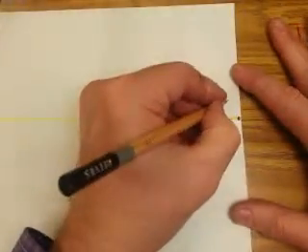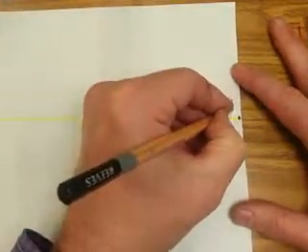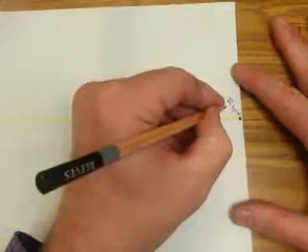So this is left vanishing point. I'm just going to abbreviate it VP, vanishing point on the left. And over here, right vanishing point.